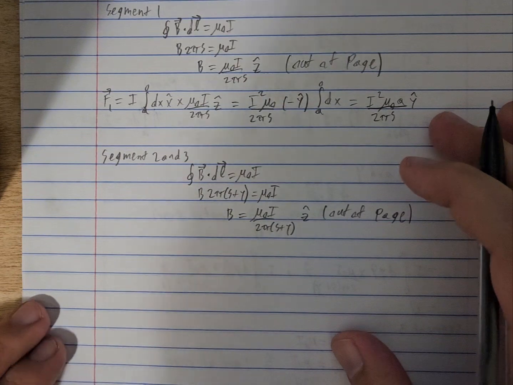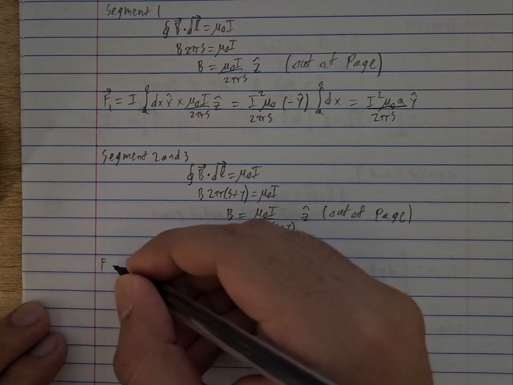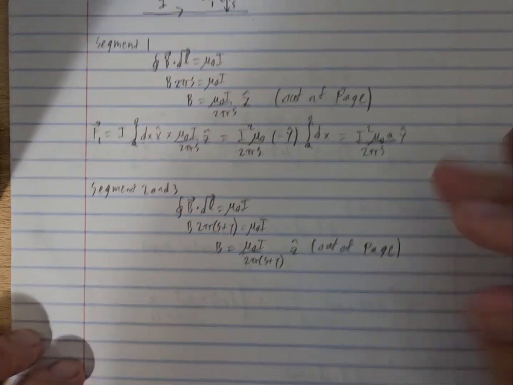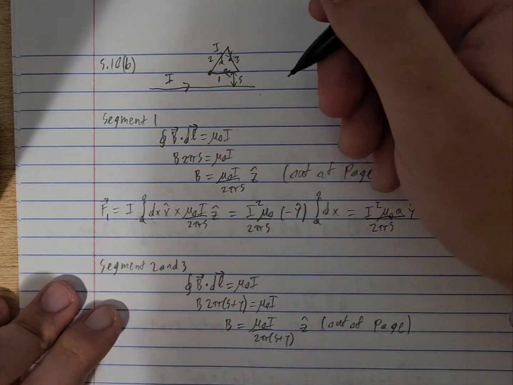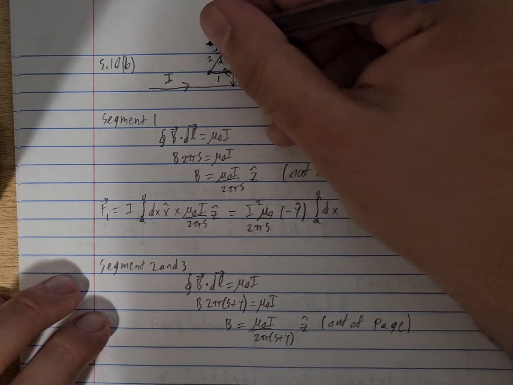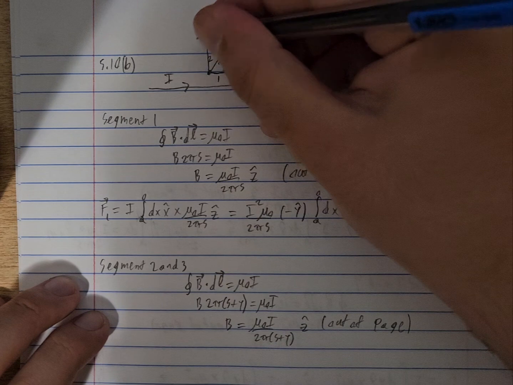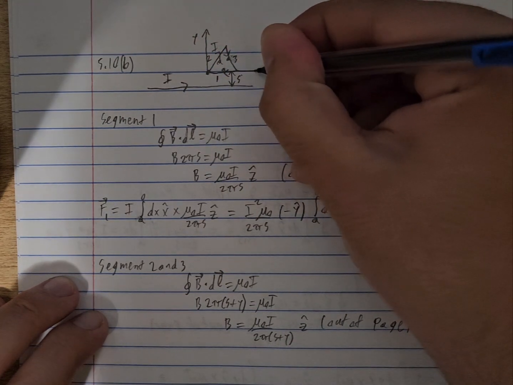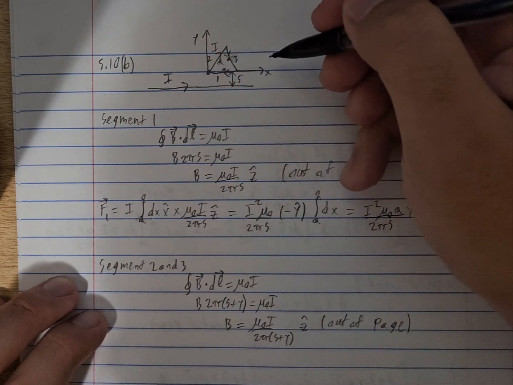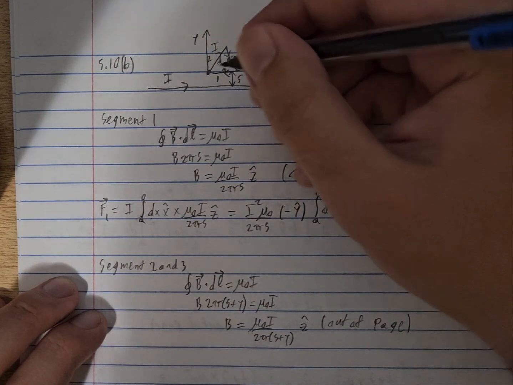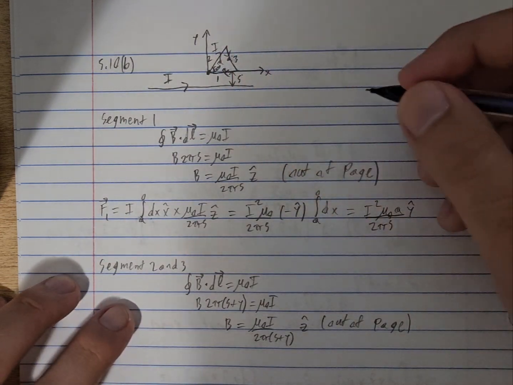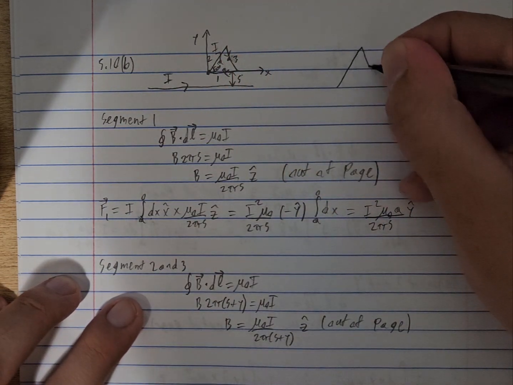Now we can find the force. But first, if we look at our triangular loop and make this our origin point, we can make a set of coordinates, this being the y direction and this being the x direction. Since this is an equilateral triangle, this is going to be a 60 degree angle right here, and this being 30 degrees. Maybe it'll be easier to see if I make it a little bit bigger.